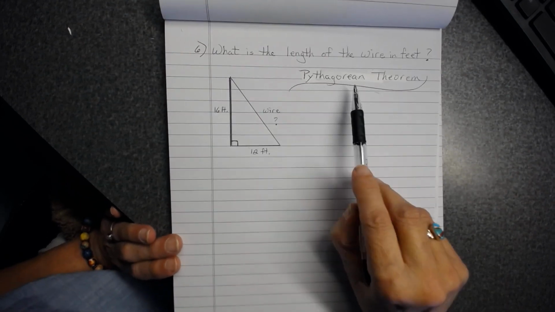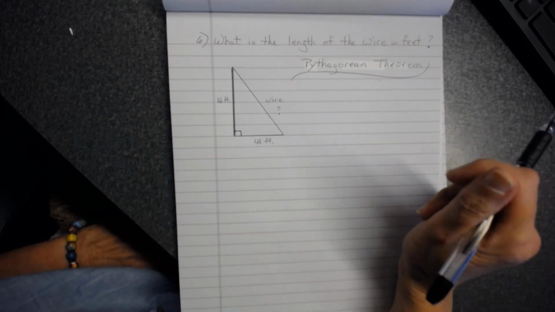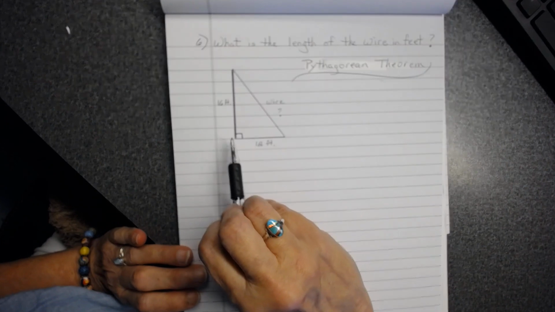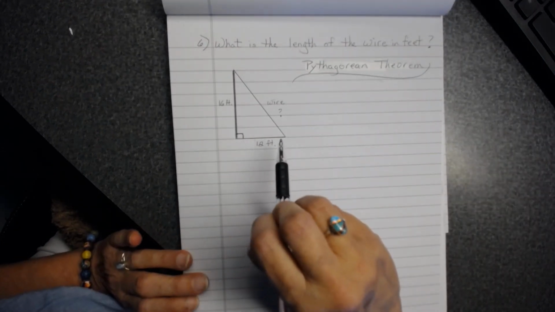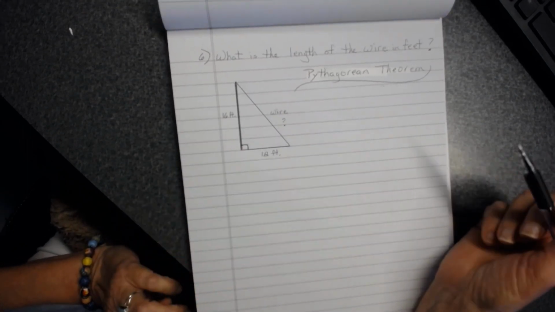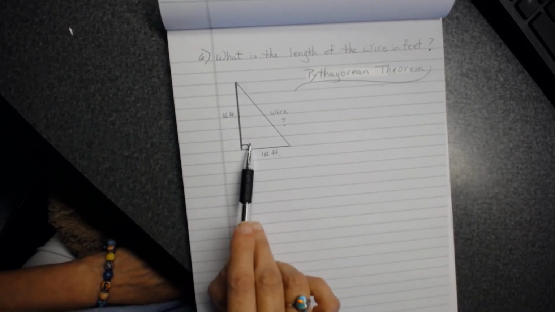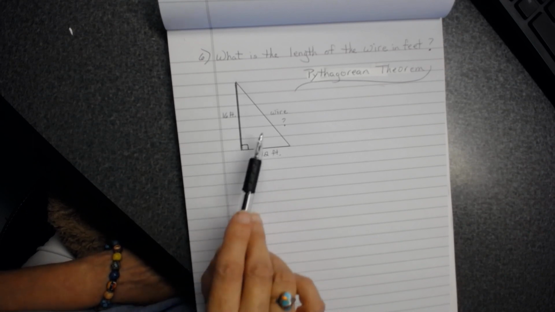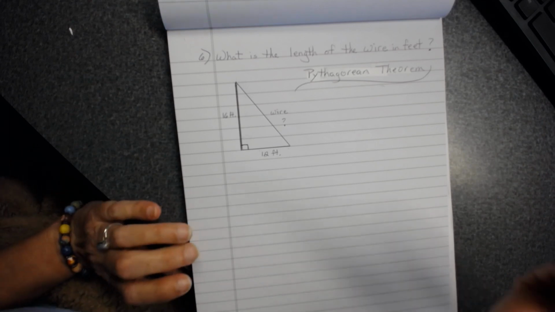We will use the Pythagorean theorem to solve this. The Pythagorean theorem tells us that if we know the length of any 2 sides of a right triangle, meaning it has to have 90 degrees, we can find the length of the missing side.